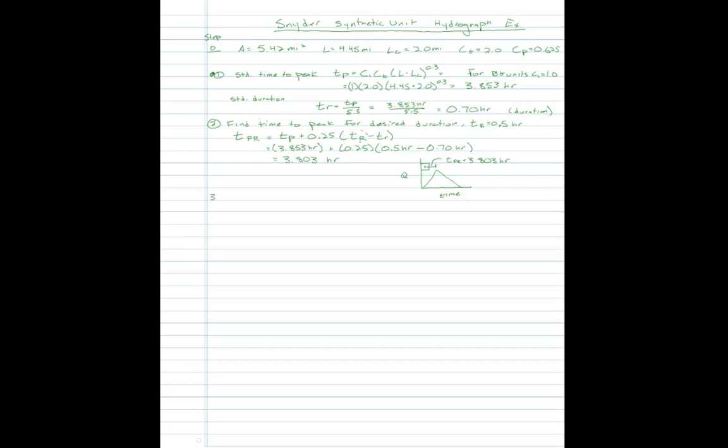And step 3 is to find the peak discharge, Q sub PR. And the formula that's provided for that is Q sub PR is C2 CP A divided by T sub PR.